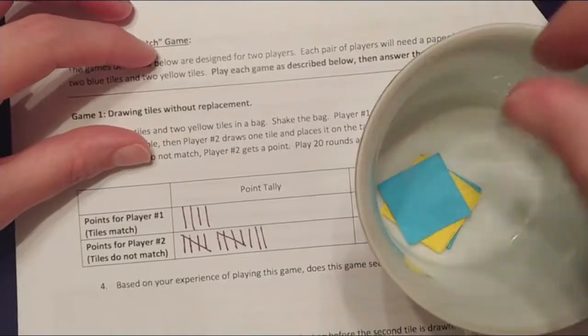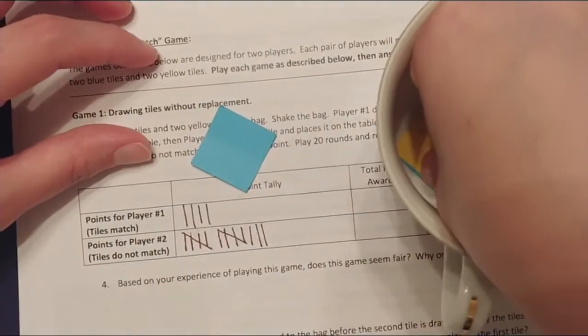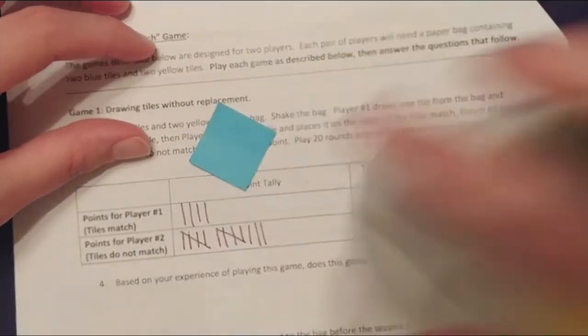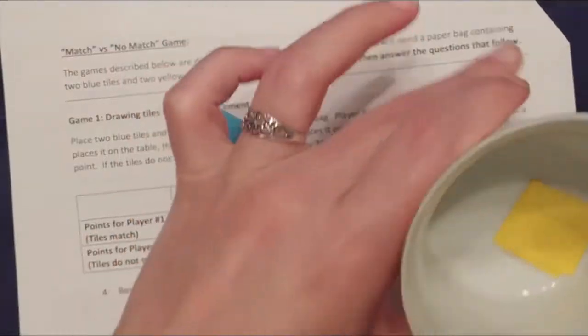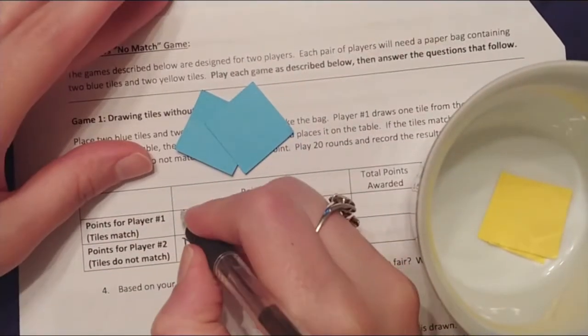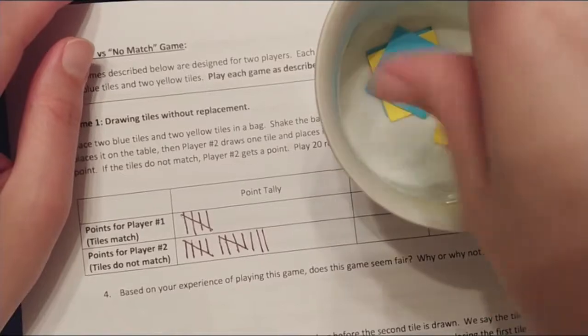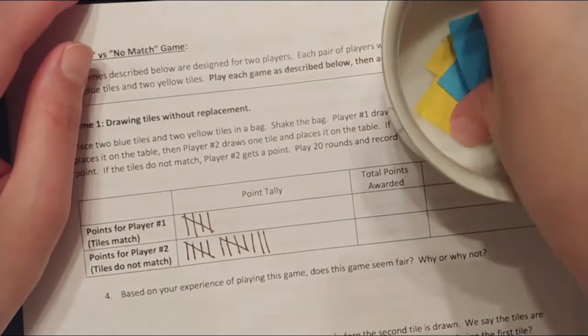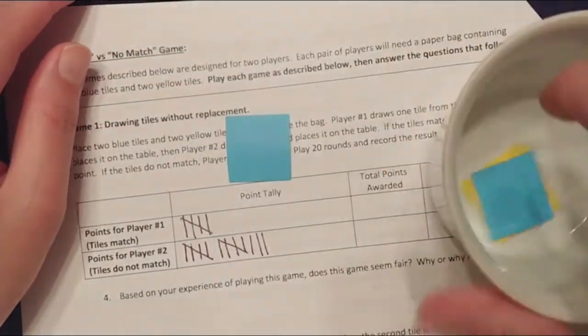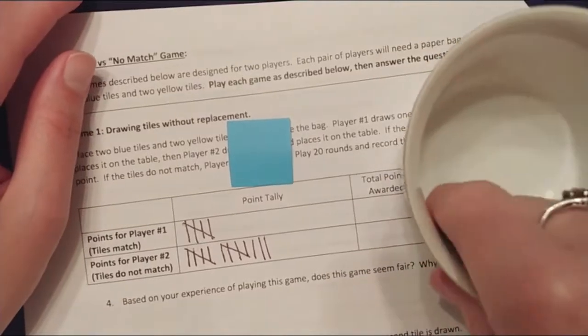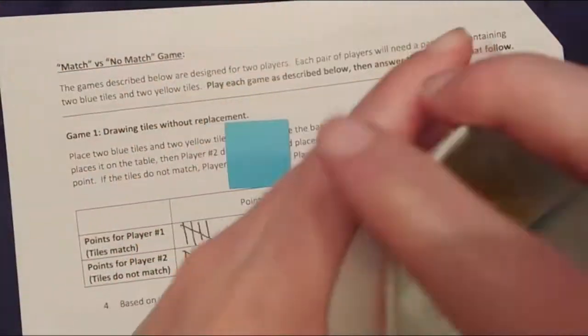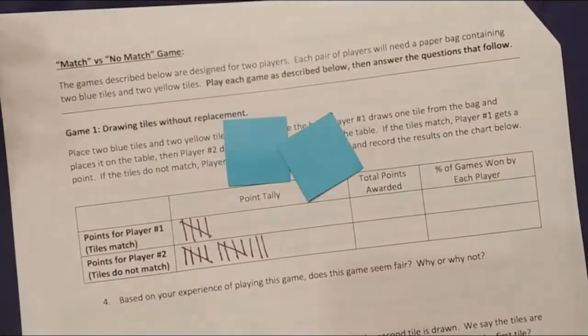3 more times. Blue. It's hard to even get these. Oh, blue again. 2 more times. Blue. And blue.